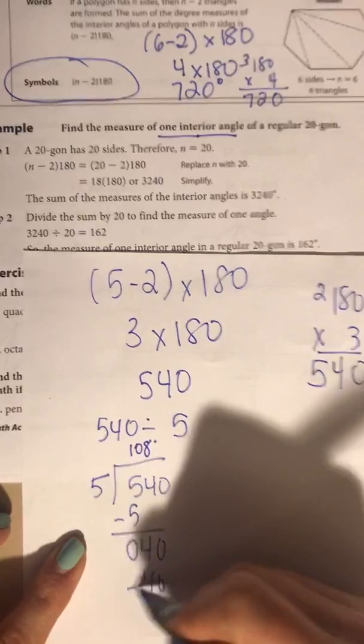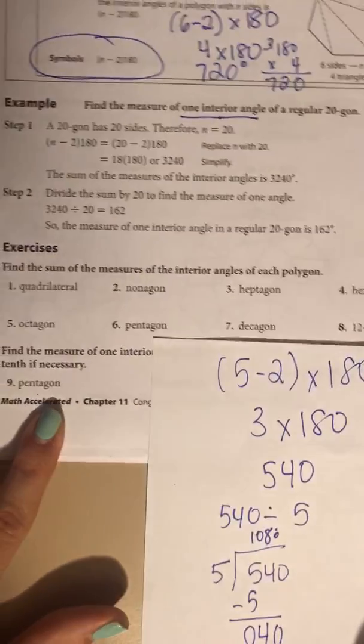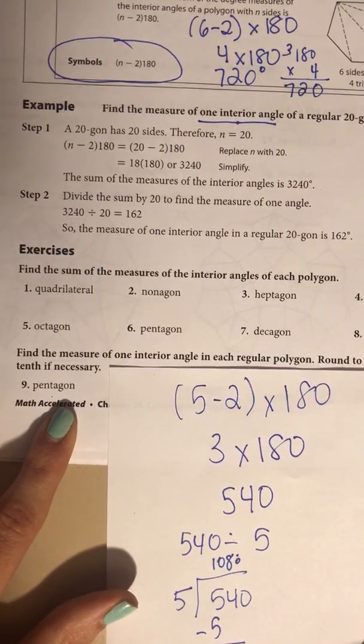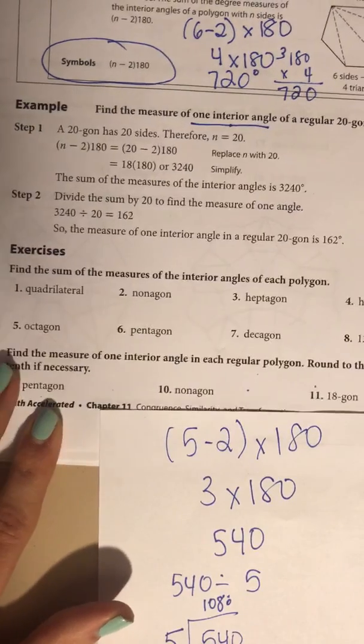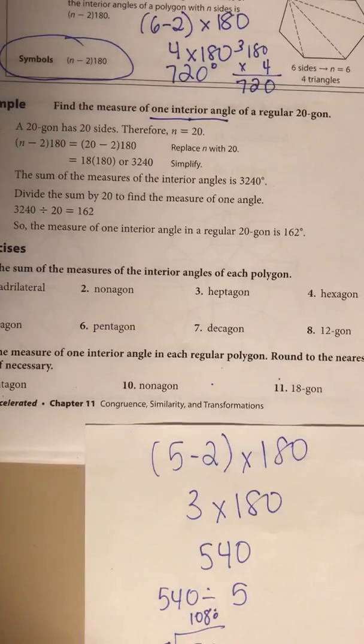And it is 108 degrees. So the answer for number 9 would be 108 degrees is how much one interior angle in a pentagon equals, okay? So you're going to do that 2-step process for numbers 10 and 11 also, okay? Good luck.